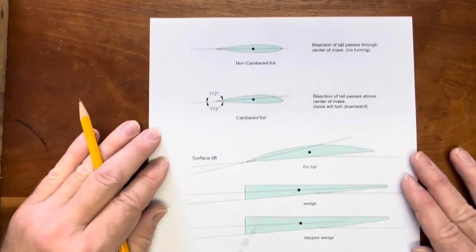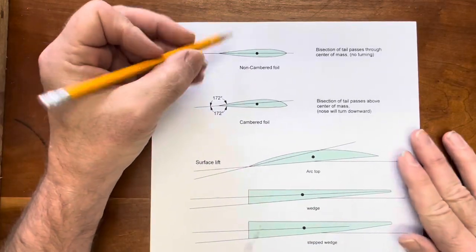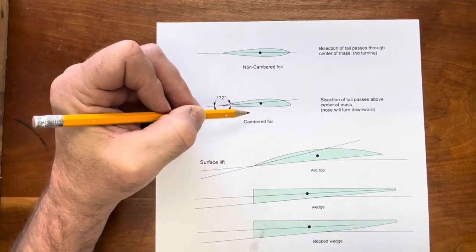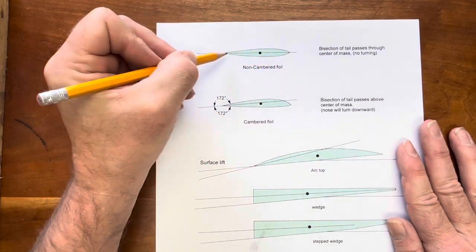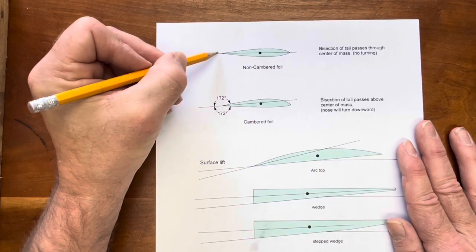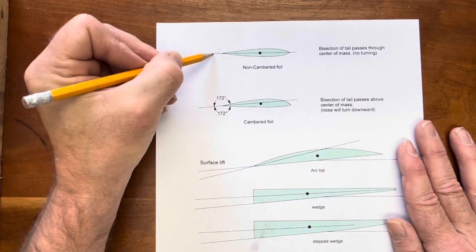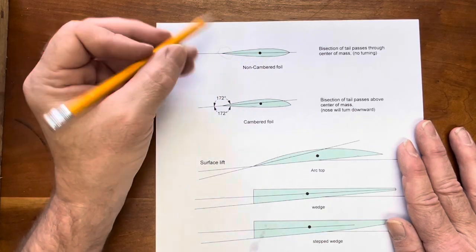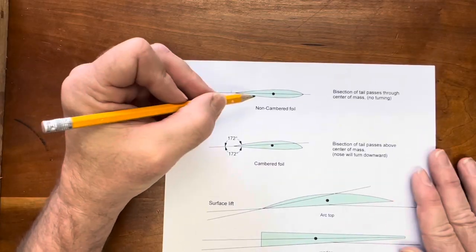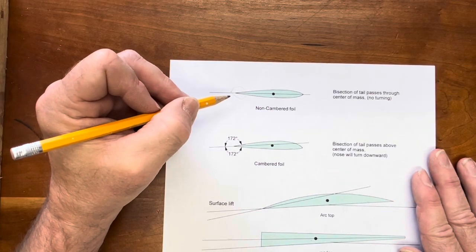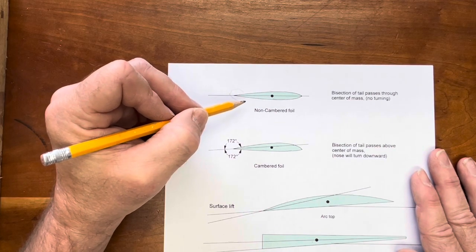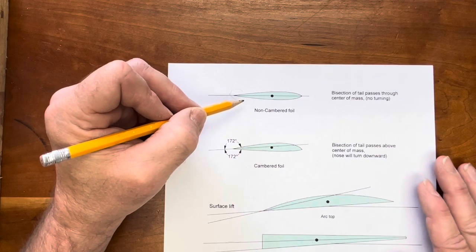Okay, so let's look at a non-cambered wing and a cambered foil. It's the same deal. With a non-cambered one, if you bisect this angle, the line goes through the middle of the mass of the object and you get no rotation. There are some airplanes that are designed this way. They're acrobatic airplanes and they have zero camber, and these are the airplanes that are designed to fly upside down and do all kinds of maneuvers.